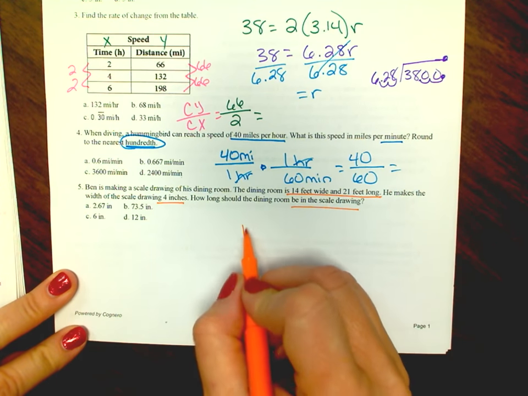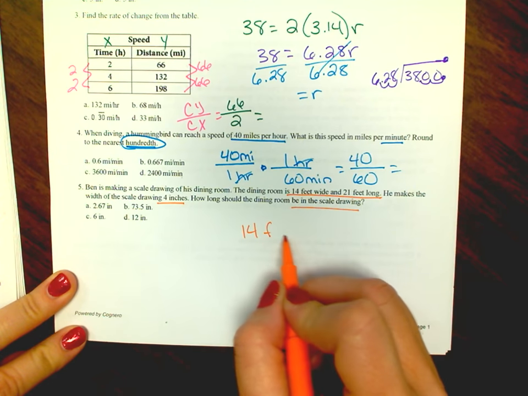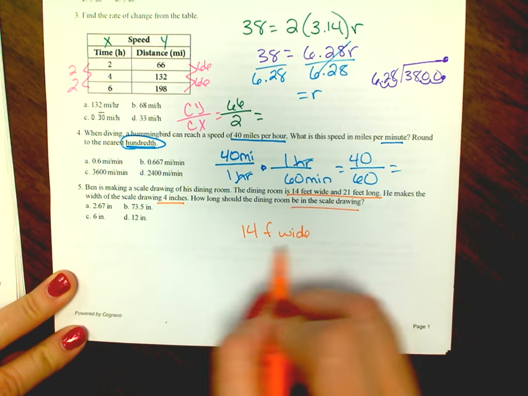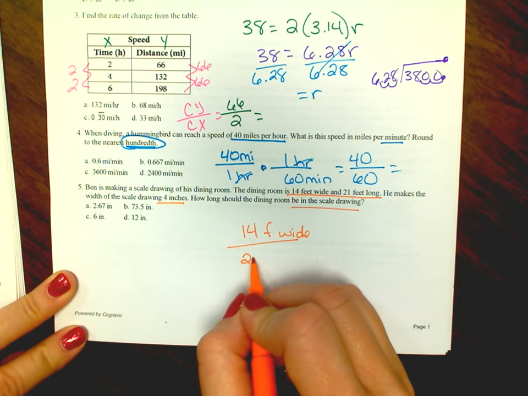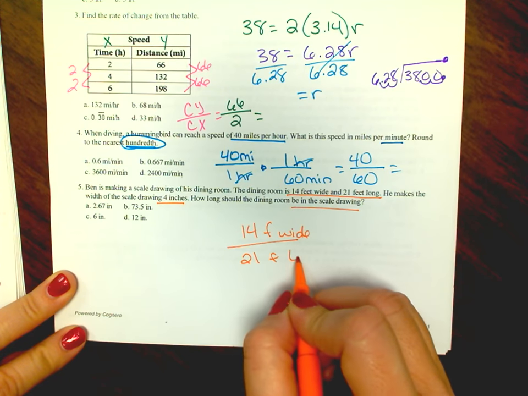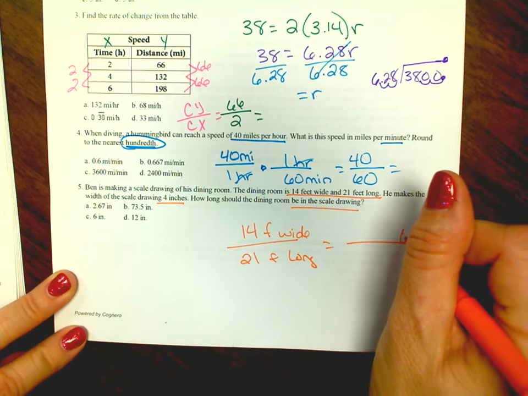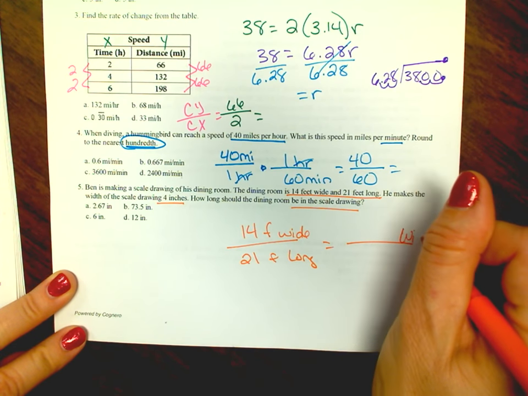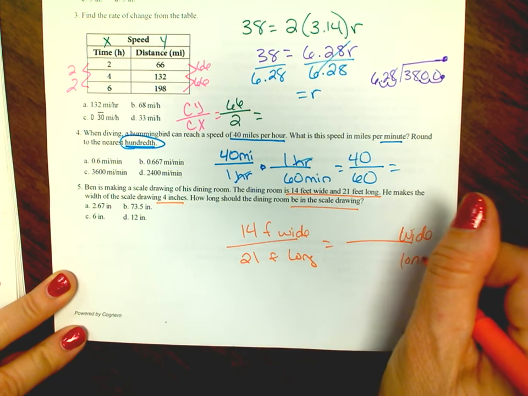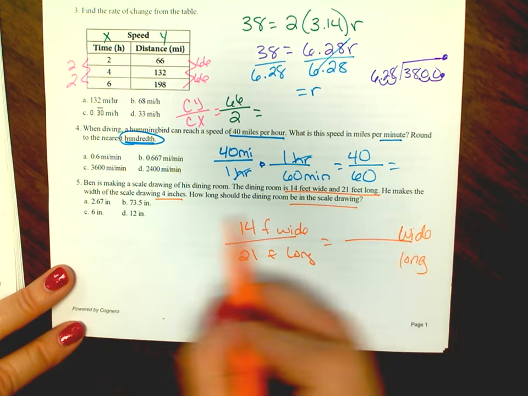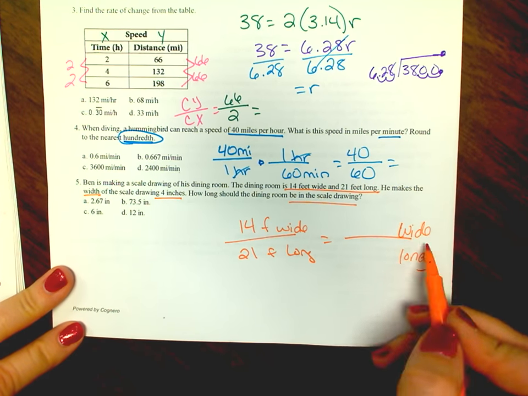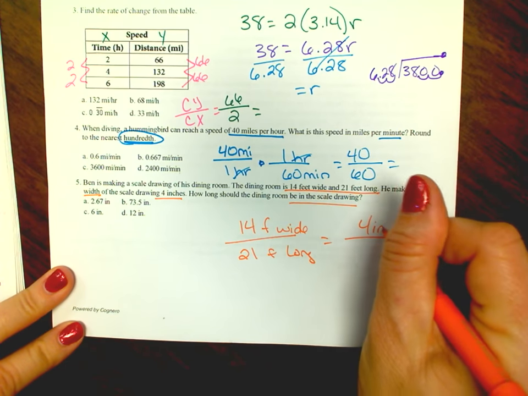Okay, so 14 feet wide to 21 feet long. So over here I want wide and long. And the width is 4 inches.